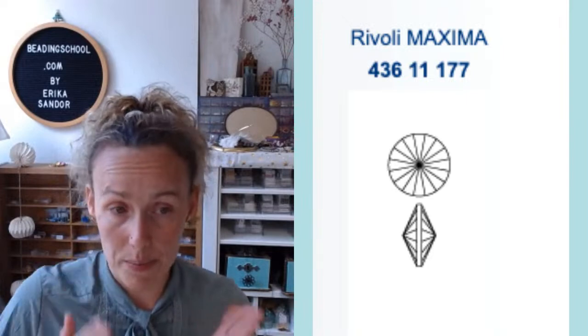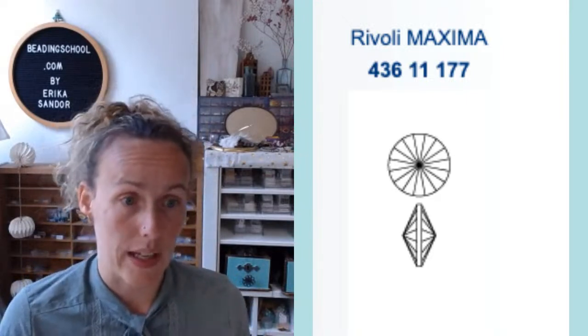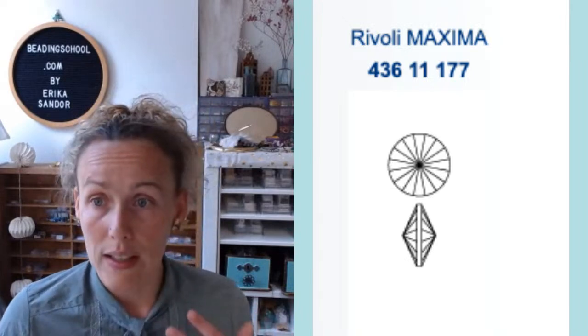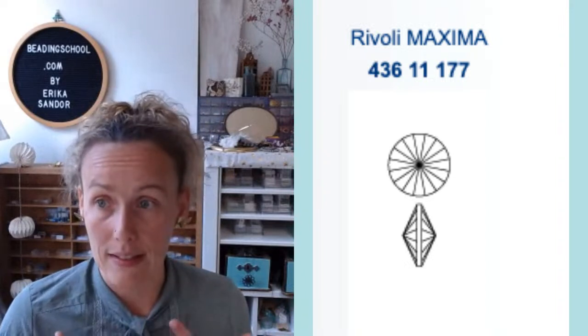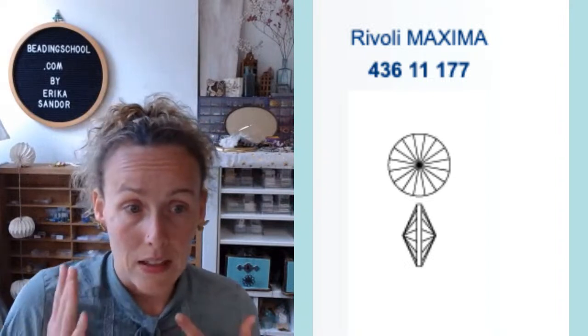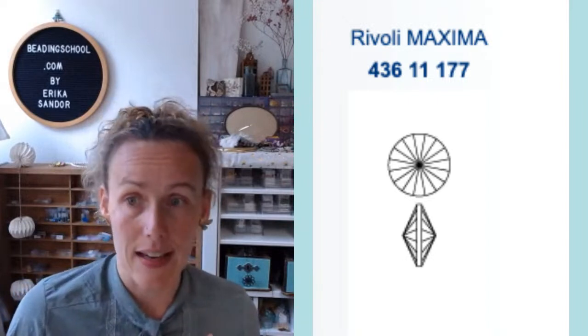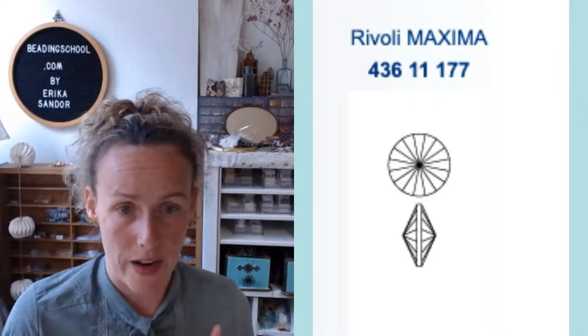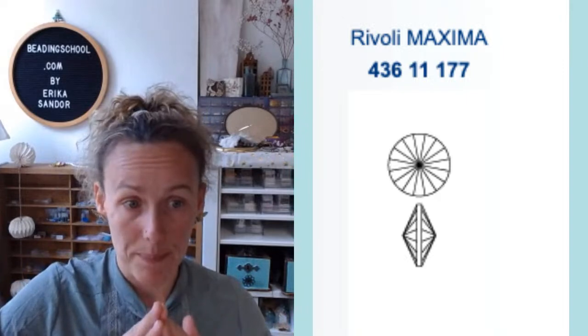The shape itself, when we compare, for example, an 8 millimeter rivoli and an 8 millimeter chaton, the rivoli is thinner and less pointy than a chaton. The Preciosa crystal rivolis have 16 identical facets or faces on both sides, with the middle being truly pointy.